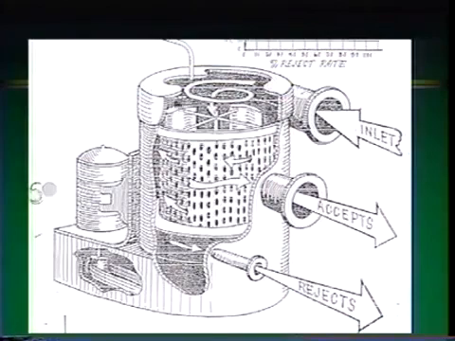Now the other type of screen is the cylindrical screen, and I'm going to spend most of my time for the remainder of the lecture describing how the cylindrical screens actually work. This picture is pretty old, but I really like it because you can see the inside and the outside in a very simple way. Very good for learning.